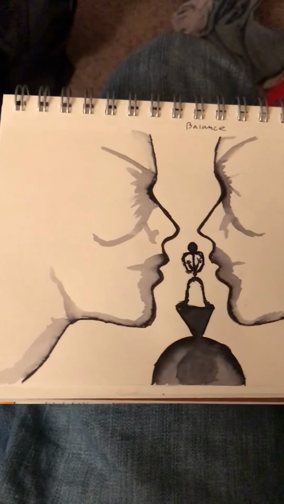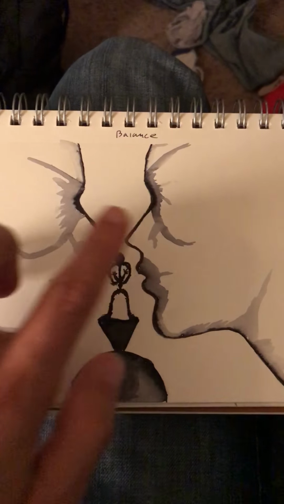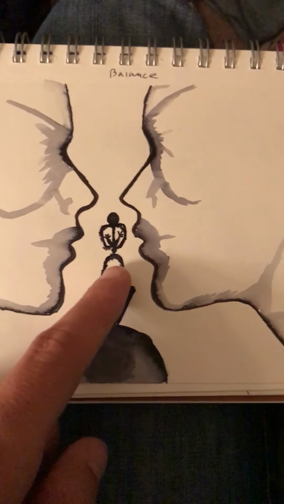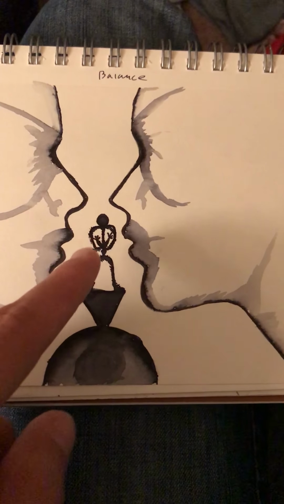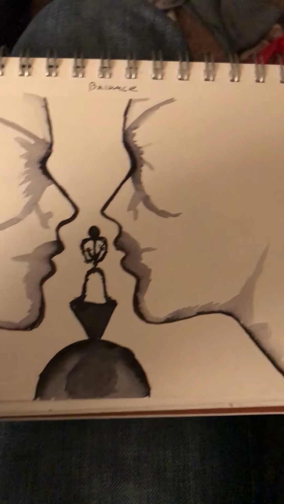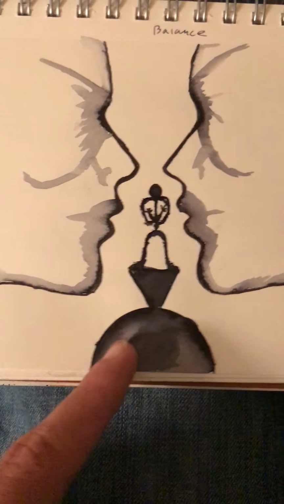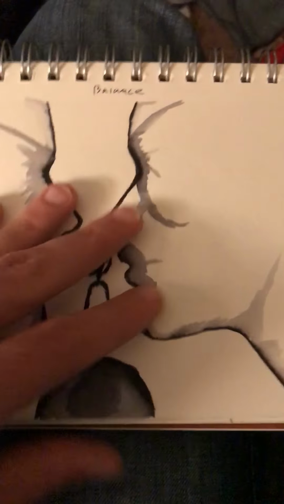Balance. I balanced the image with these two like images. It's not perfect symmetry, but it's balanced. And then this is a little symbol, a little guy I came up with that stands for balance. He's standing on this cone that's balanced on a sphere. So there's balance.